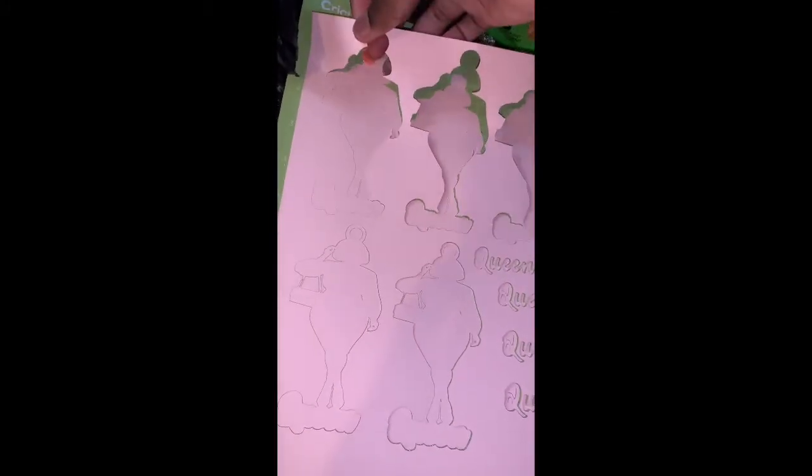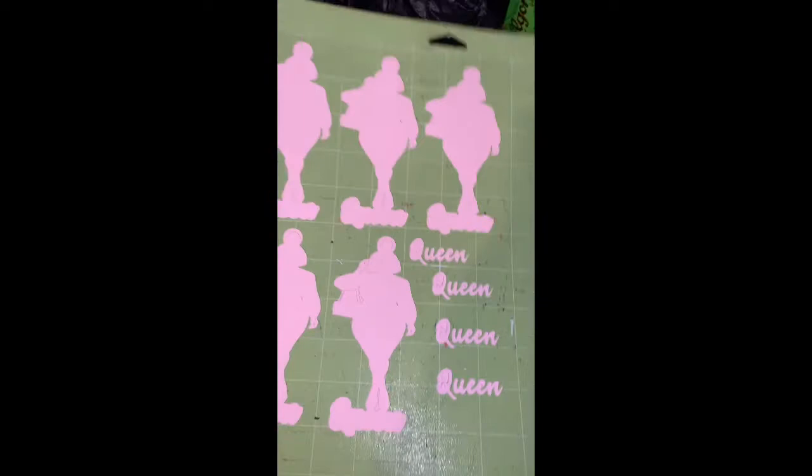All right, so now your image is done. So now you're gonna load your second mat. Okay, so now our layers are complete, and I'm gonna carefully pull this off. Sorry, I'm trying to do this with one hand. Okay, sorry. All right.